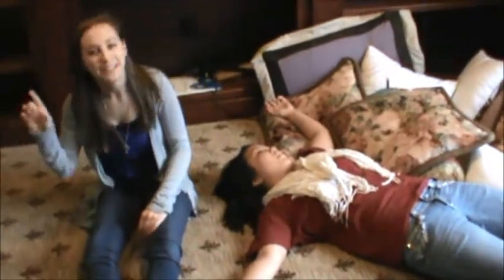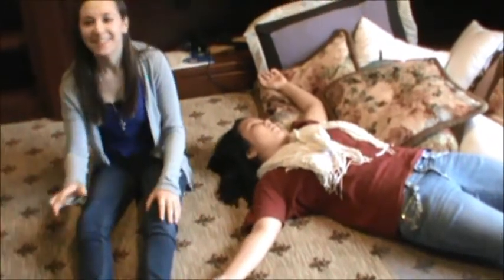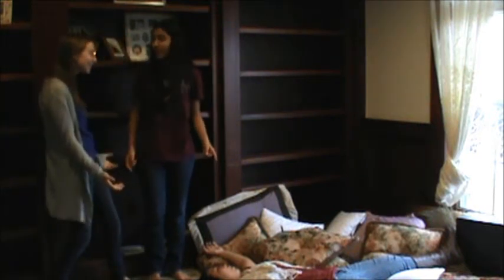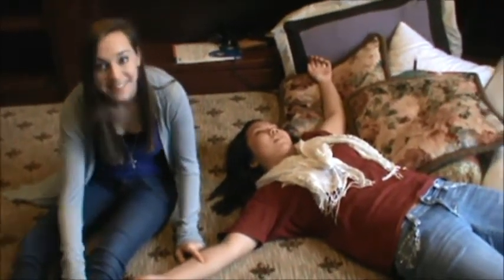Temperature of the room, 76. Temperature of the body, 88. Go. 2 hours passing. Alright, we have everything we need. Can we leave now? No, we still have to get the temperature of the body. Temperature of the body now is 85.8.